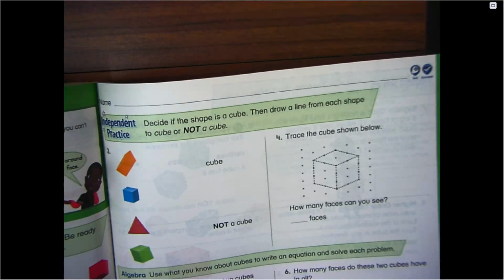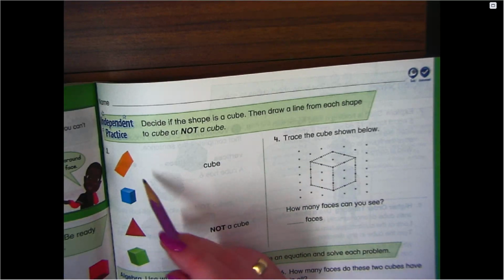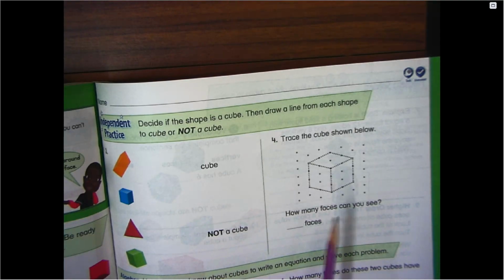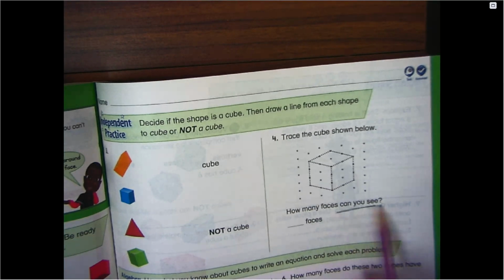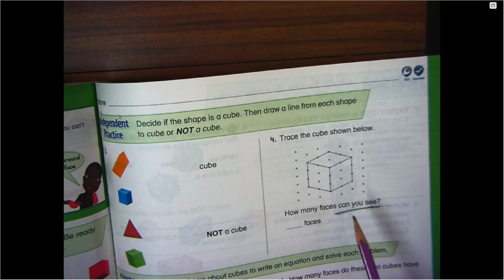On number 3, it asks you to draw a line to the ones that are a cube and draw a line to the ones that are not a cube. Number 4 says trace the cube shown. How many faces can you see? We know that a cube has 6 faces in all. This question is asking how many can you see?